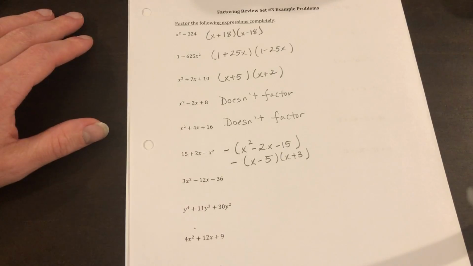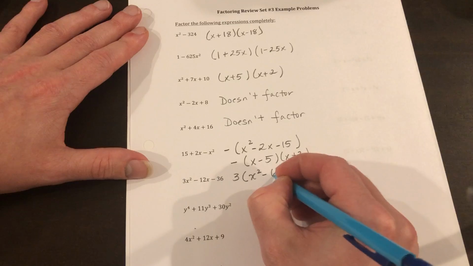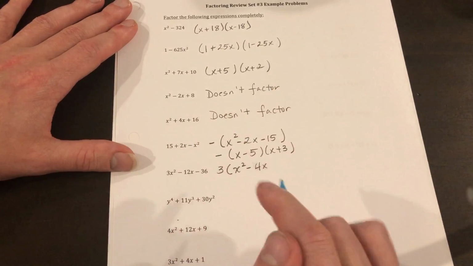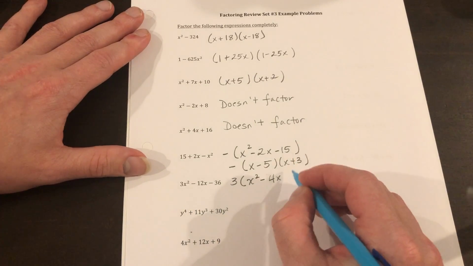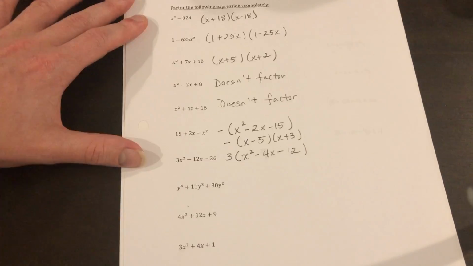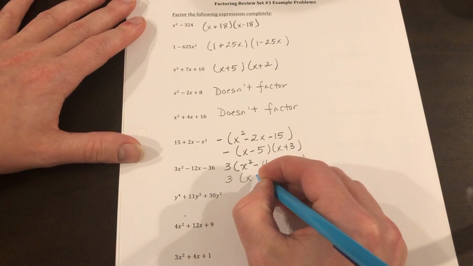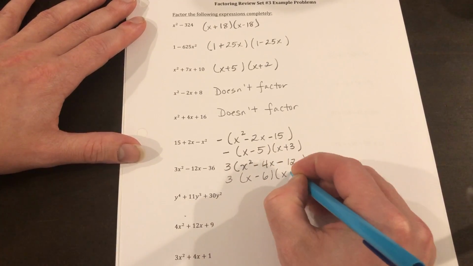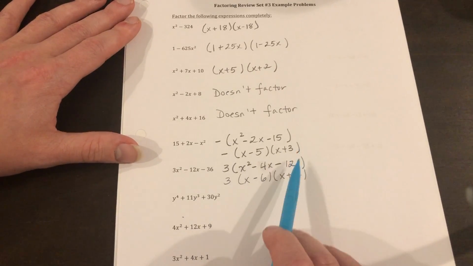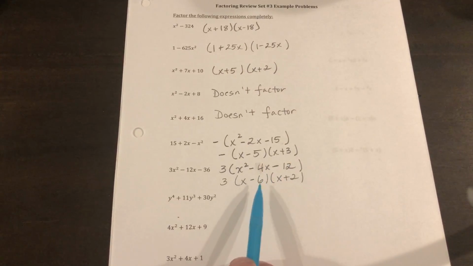Next one, they all have a GCF of 3, so let's factor that out. Minus 6x, ooh, 4x. And 36 divided by 3 is going to be 12. So factors of 12 that give you a negative 4 are going to be 6 and negative 2. So x minus 6 and x plus 2. Remember that the sign in the middle goes with the larger factor. I think I said that wrong. Factors of 12 are going to be 6 and 2. So in order to get negative 4, it's going to be a negative 6 and a positive 2.